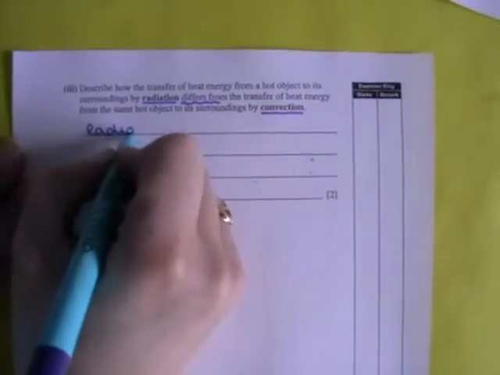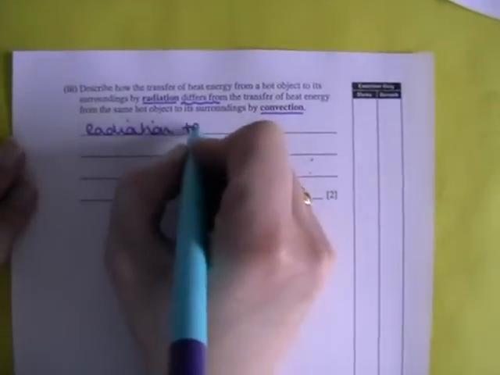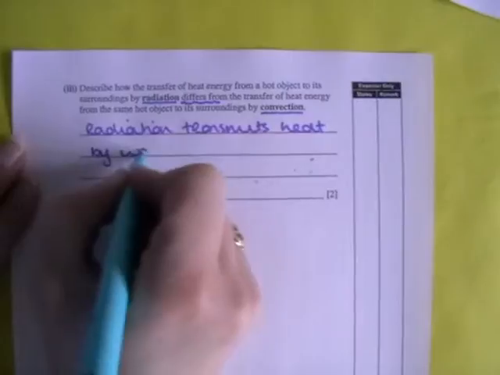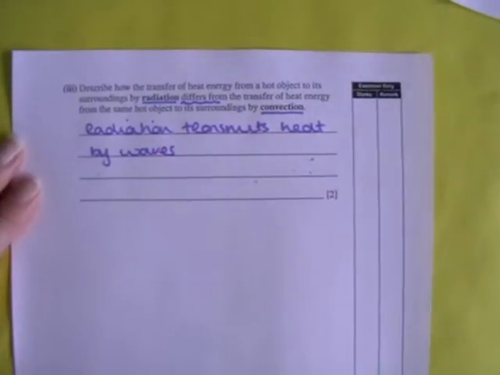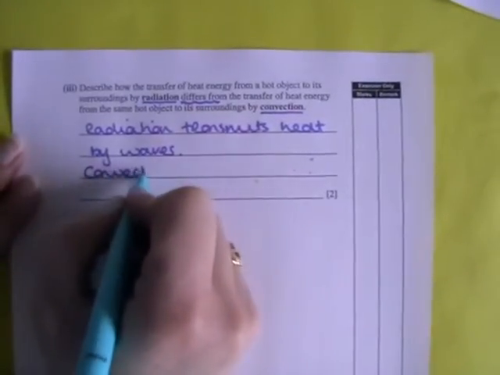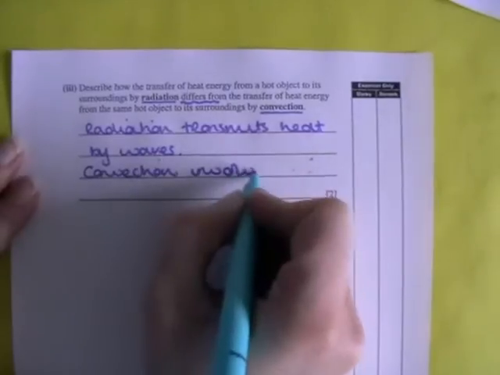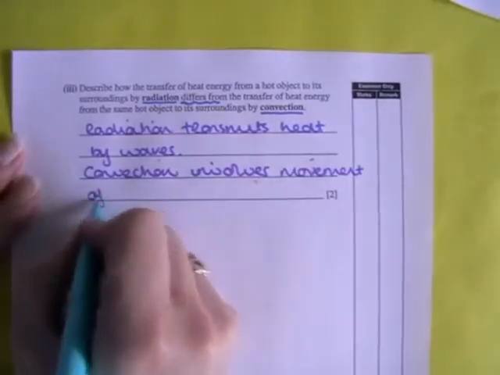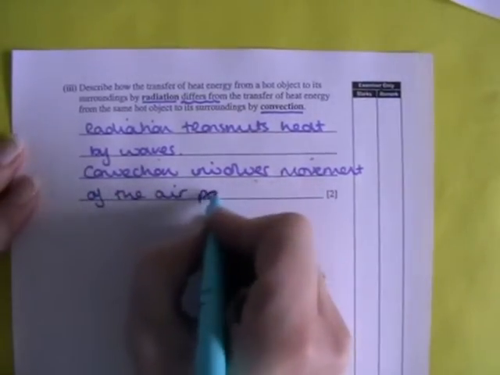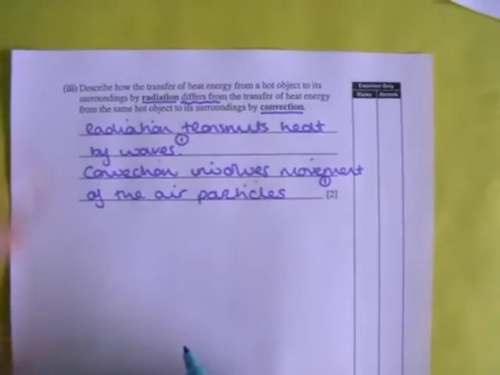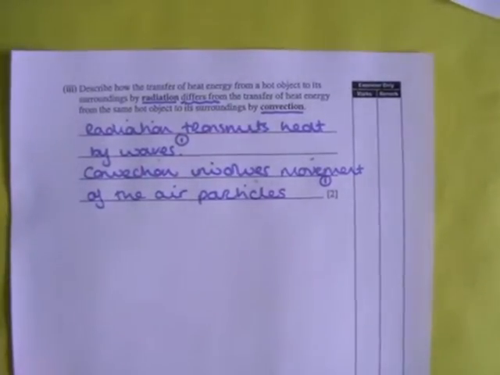Well, radiation transmits heat by waves, which means that it can transfer through a vacuum. Whereas convection involves movement of the particles, in this case air. So the main difference there is waves and movement of air particles. So you've got the difference between the two.